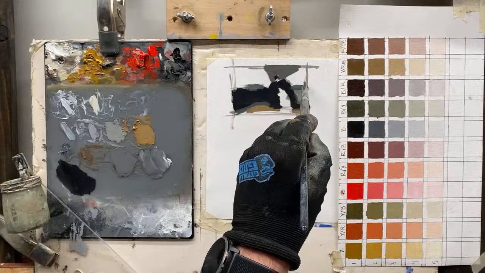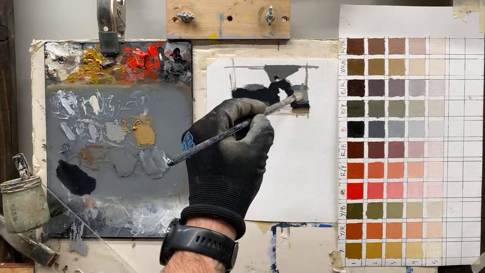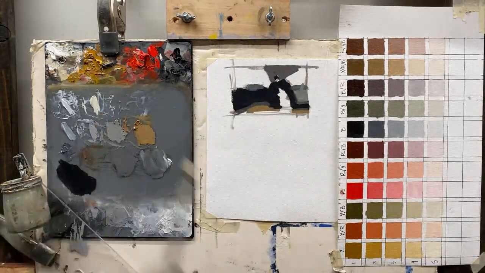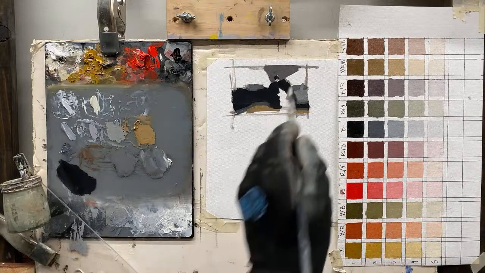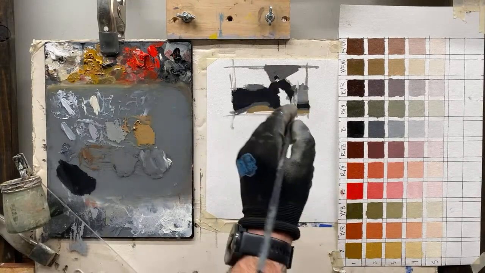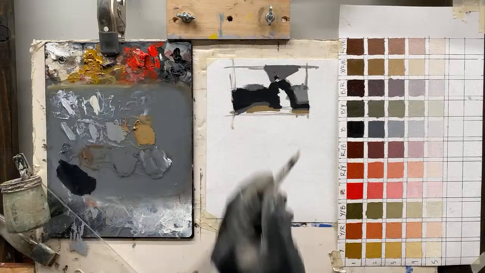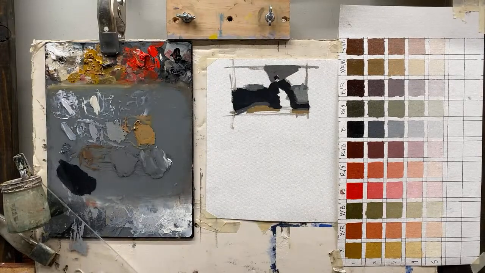Even into the arms, which is kind of cool. So in the end, we're just looking at shapes, right? I don't need any of these people to read like people. This is a color study. It's about studying the color and not the forms.